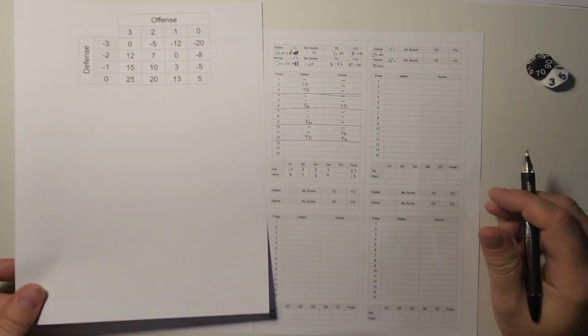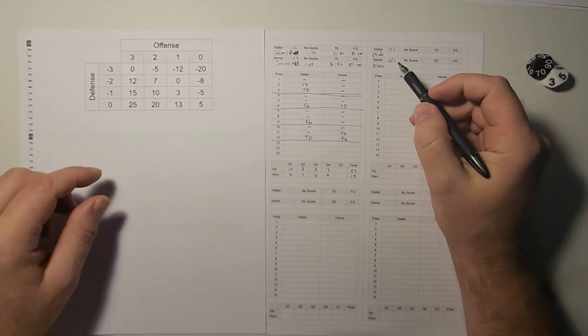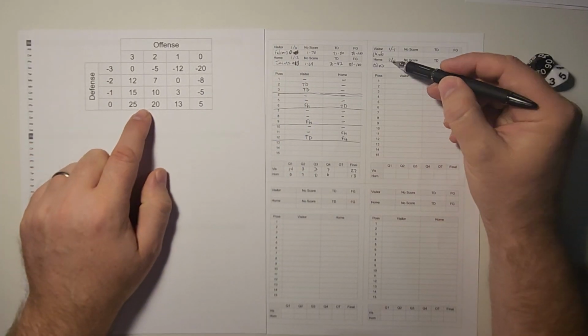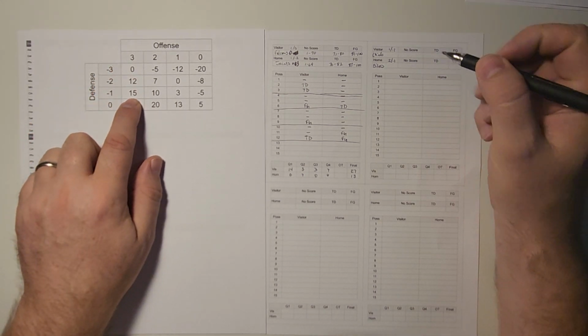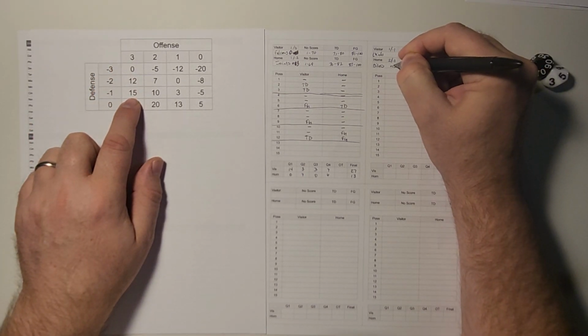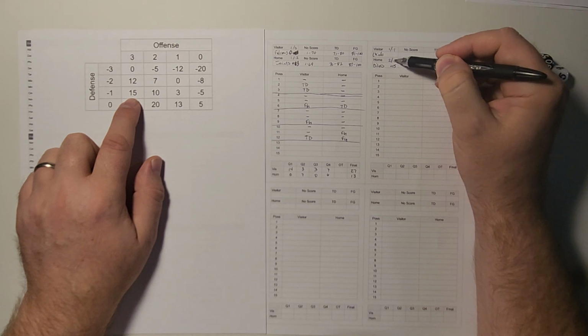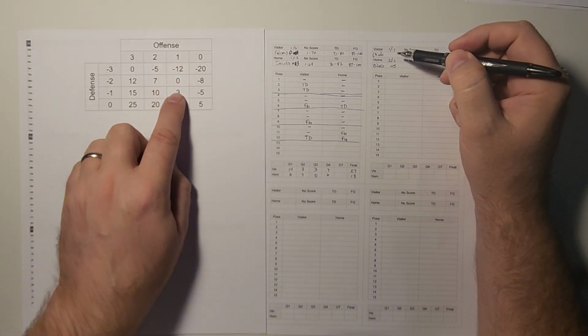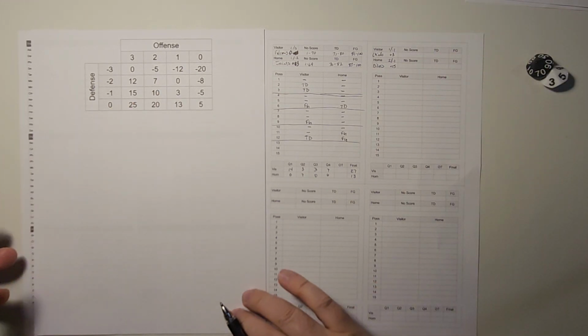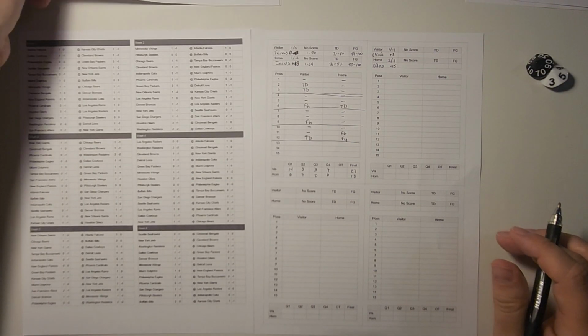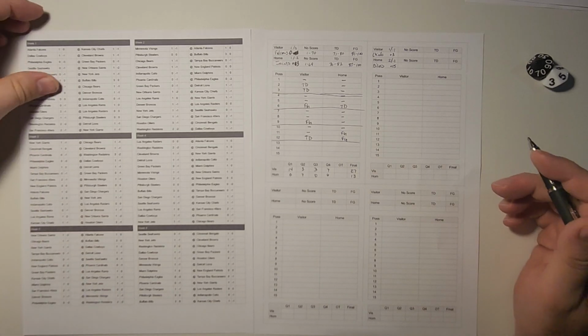So when you look at our sheet here, for the Oilers, we look at their offense against the Chiefs defense. So a 3 to a -1, that's going to be a +15. And we look at the Chiefs offense against a -1. So a 1 to a -1 is a +3. So they get a little bump for having that +1 offense. So that's all you have to do to figure those things out.